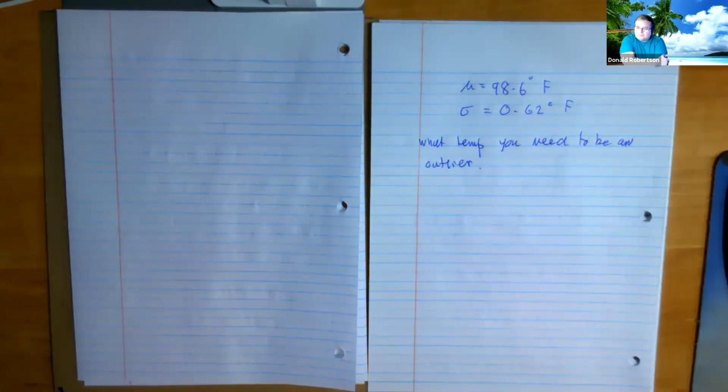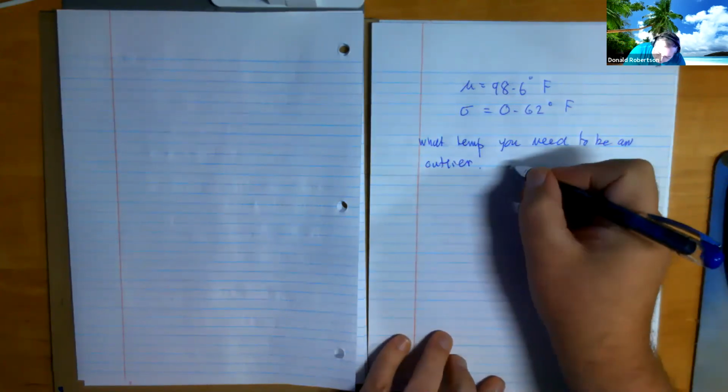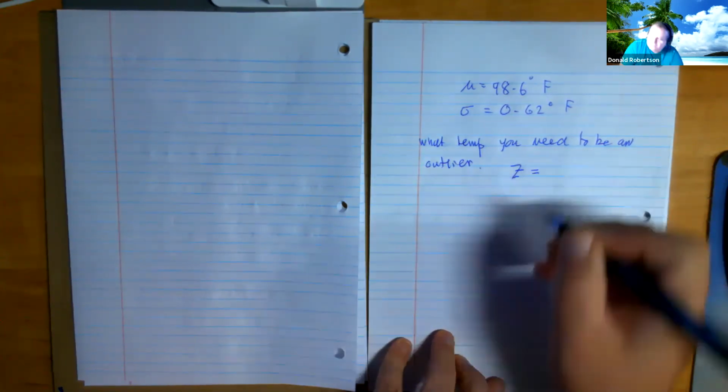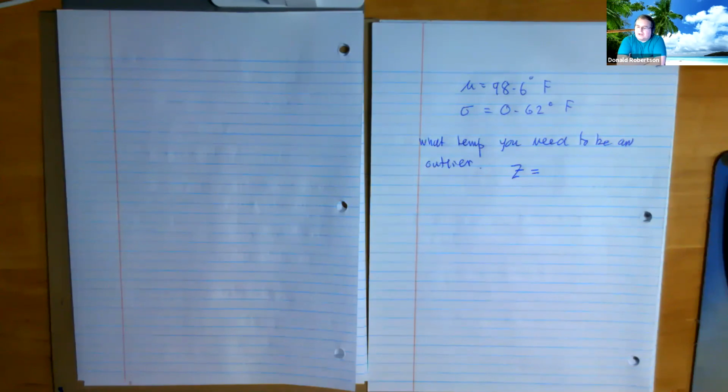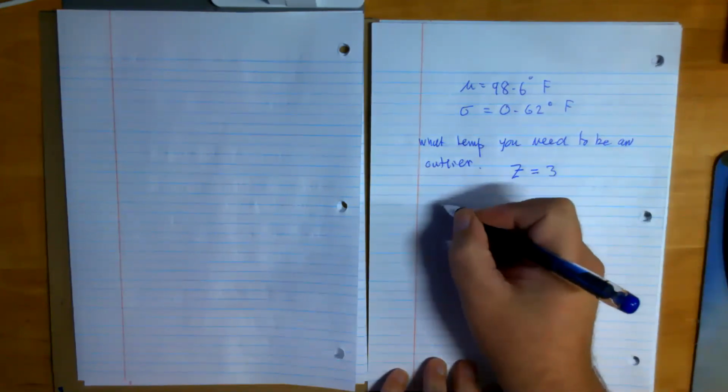So how hot do you need to be? What kind of fever do you need to be considered an outlier? Well, what z-score makes you an outlier? 3 or bigger, right?